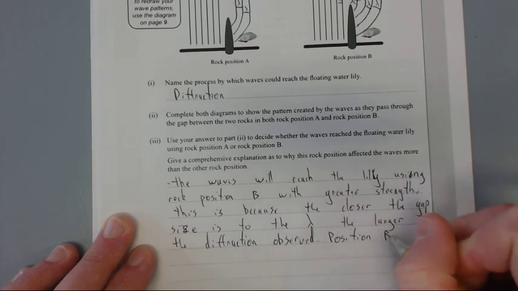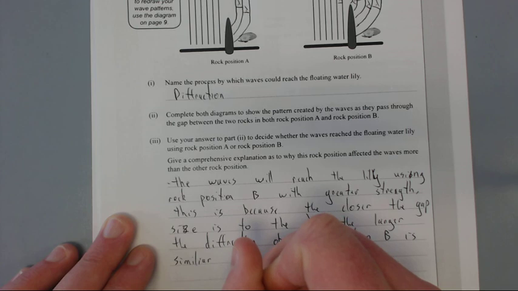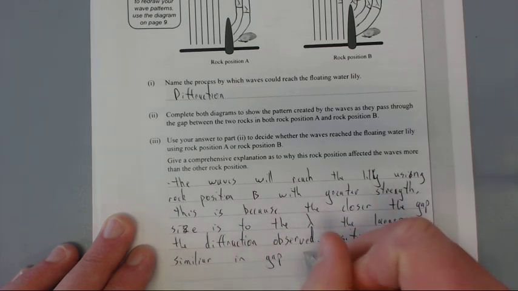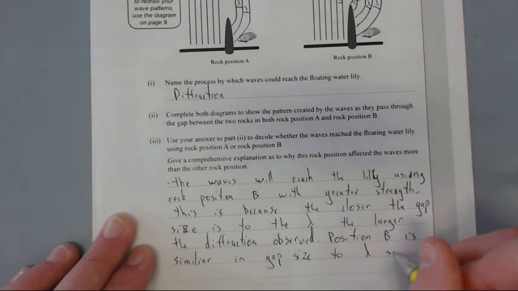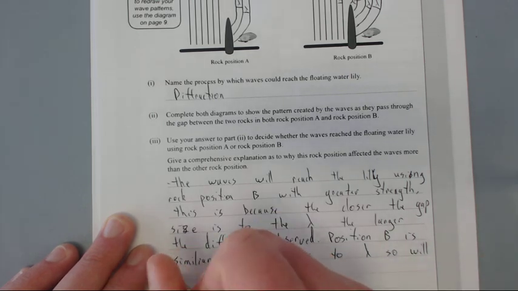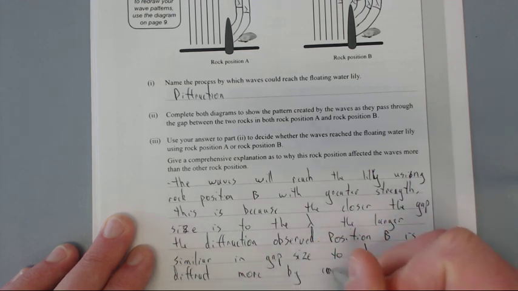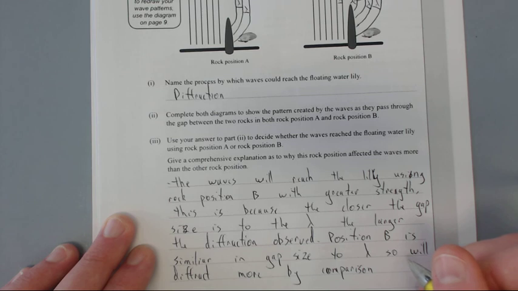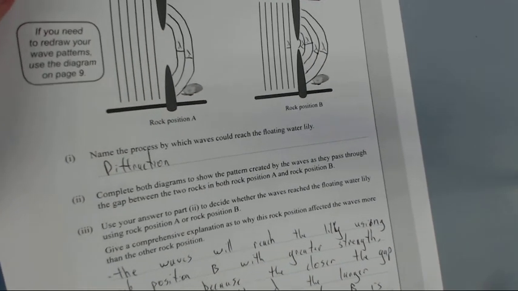Position B is similar in gap size to lambda, so will diffract more by comparison to A. Right, so that's probably not the best answer, but it sort of gets the gist of things.